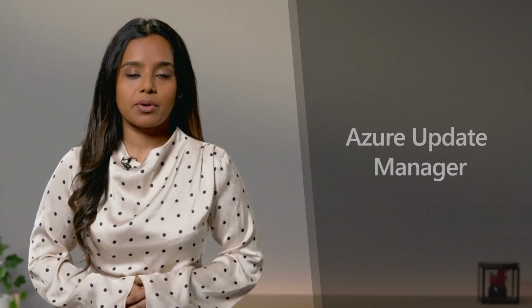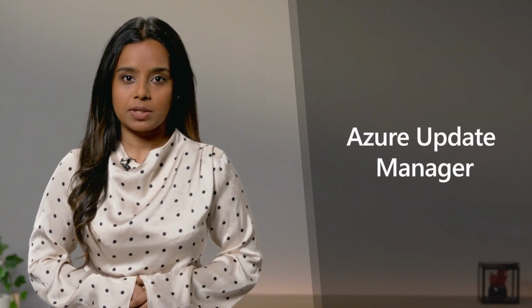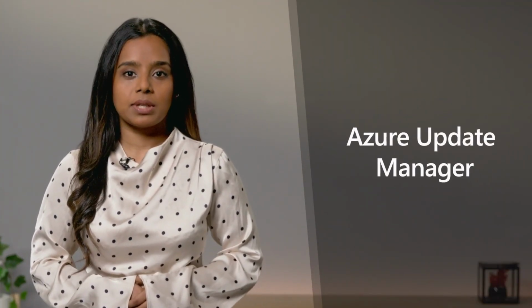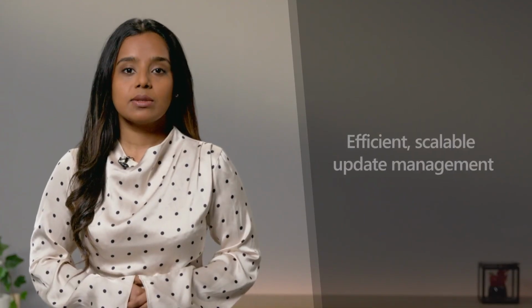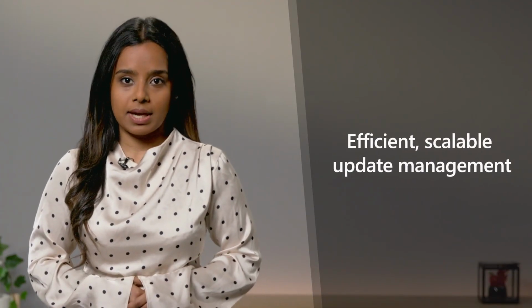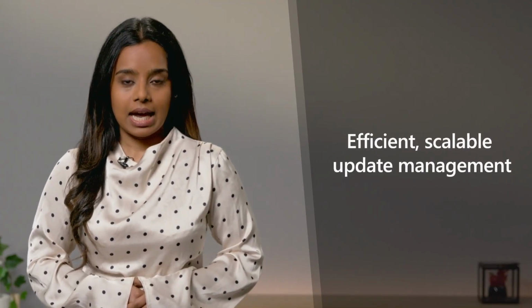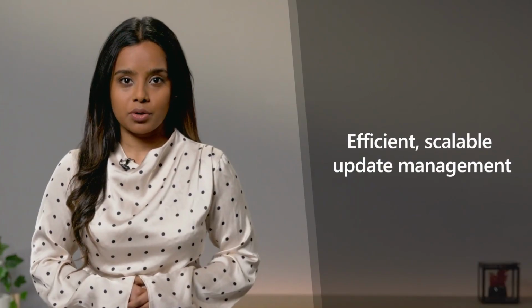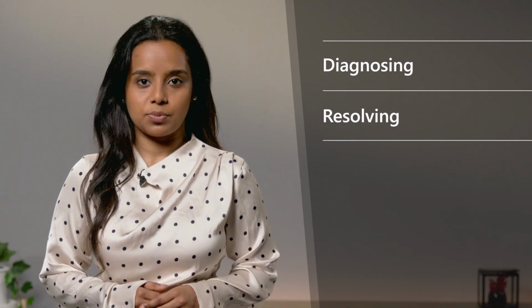You also learned about automation tools such as Azure Update Manager, which streamlines update deployment. These tools enable efficient, scalable update management across your VM fleet, helping you save time and effort on routine patching tasks. A section on common issues and errors during patching then provided you with practical guidance on diagnosing and resolving update challenges, which is crucial for maintaining continuous update management.